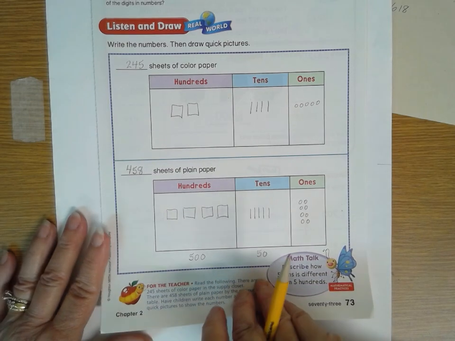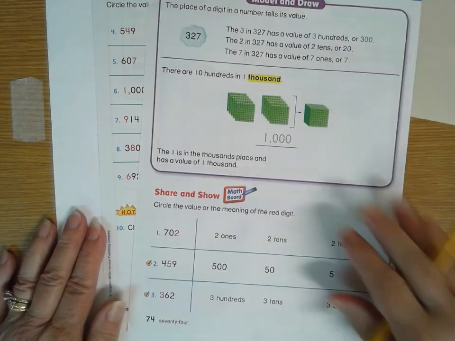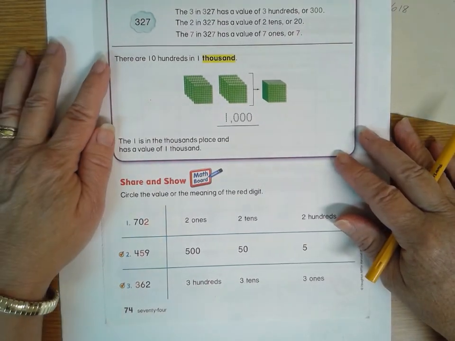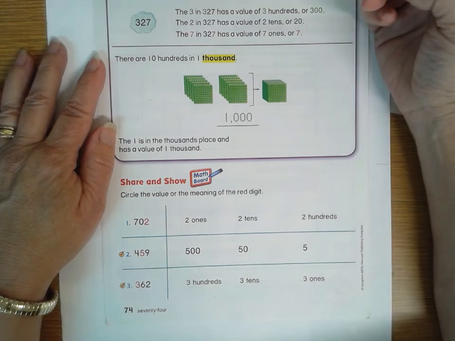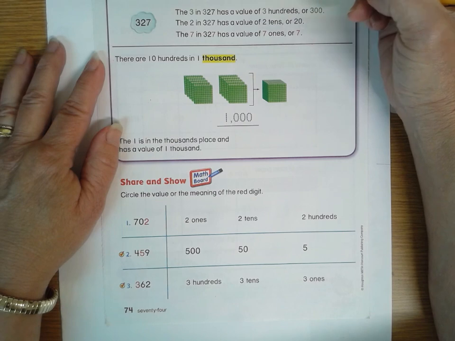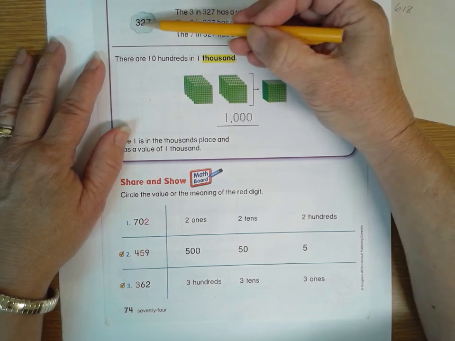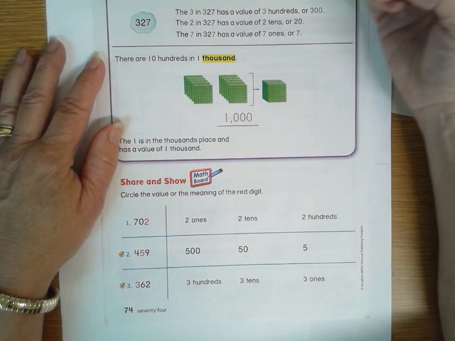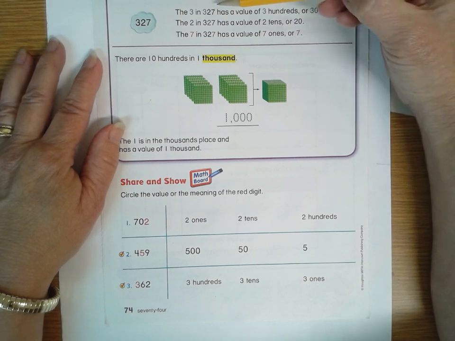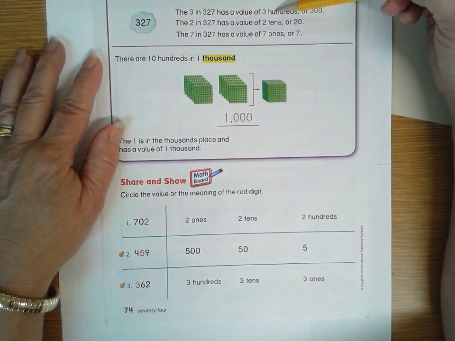Turn your paper over. We're on page 74. We're going to go to the top where it says model and draw. The place of a digit in a number tells its value. So in our little cloud here, we have 327. The 3 in 327 has a value of 300s or 300.